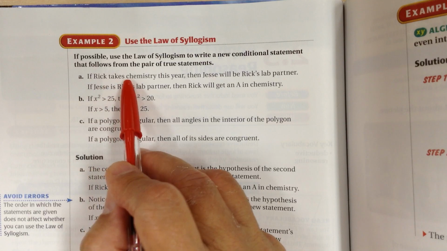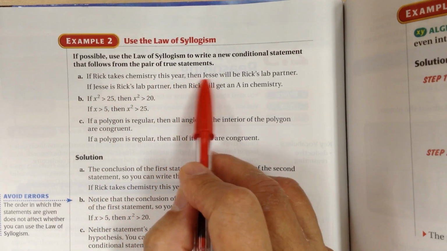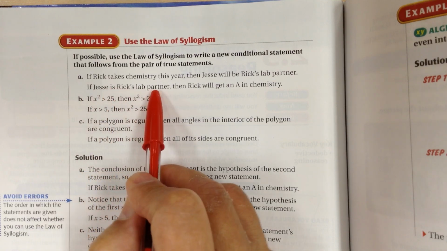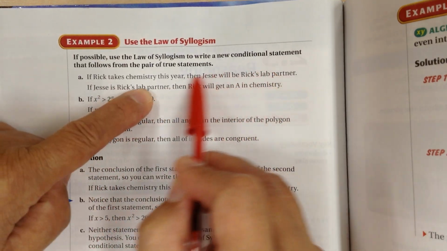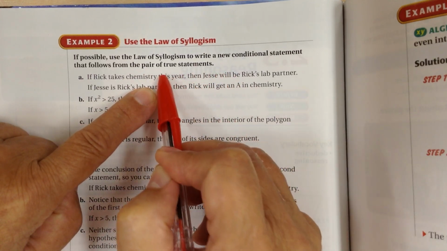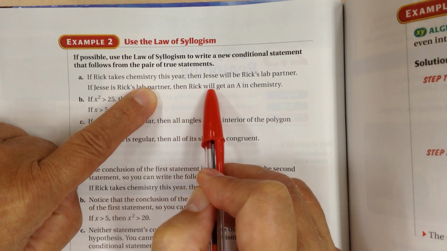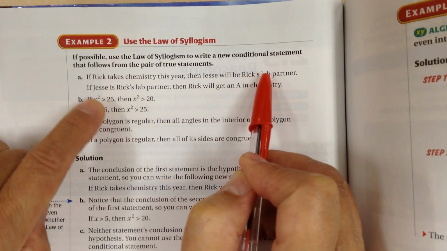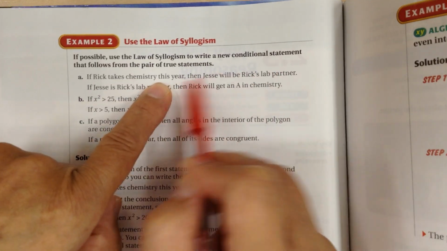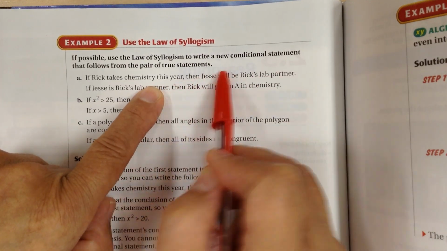If Rick takes chemistry this year, then Jesse would be Rick's lab partner. If Jesse is Rick's lab partner, see that lab partner, so this matches up, then Rick will get an A in chemistry. So you look for the common part, lab partner, so that matches up. The part that matches would be the middle.